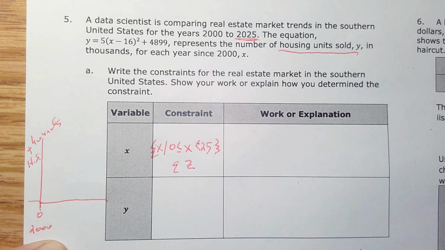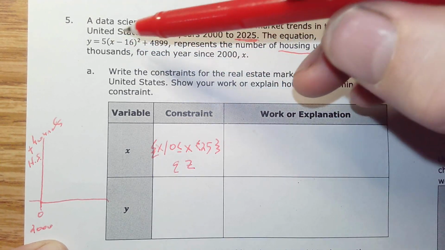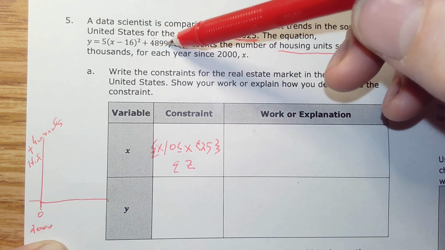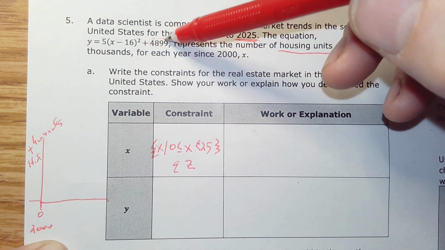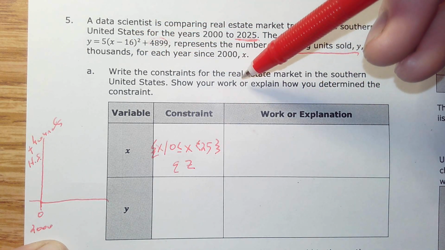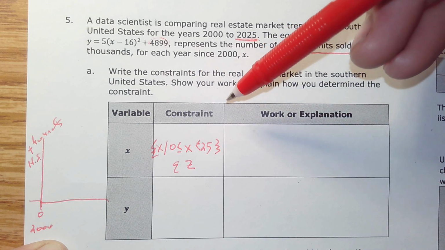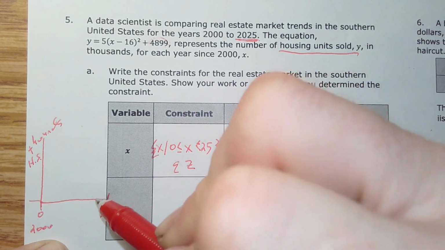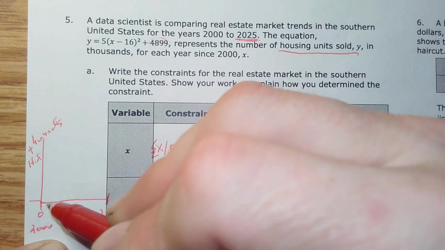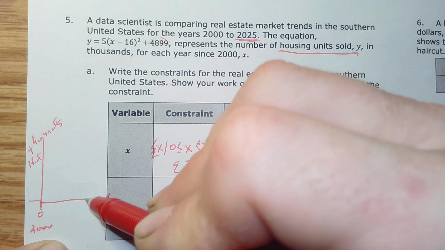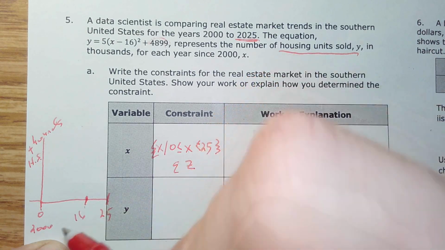All right, so now remember this is in vertex form here. So in vertex form, this is the y value of my vertex, and that is the x value of my vertex. All right, so my vertex is going to be at 16 years. So this is 25. Halfway is 12 and a half, so 16 years is like right here. Okay, so it's 16 years.